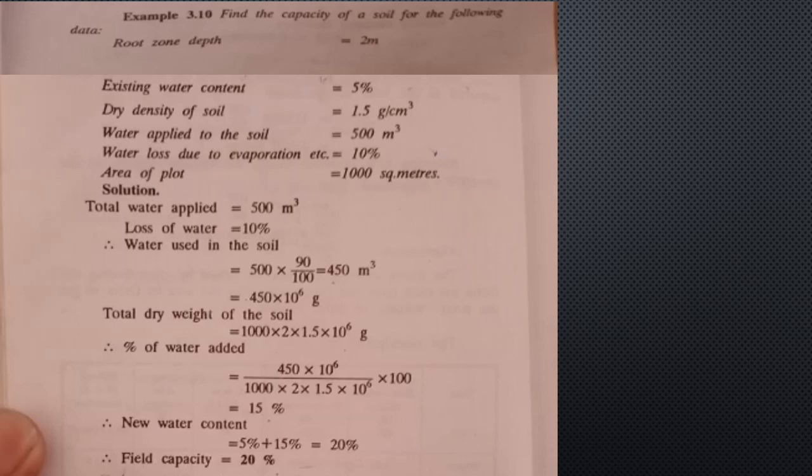Here we have to find the capacity of a soil for the following data. Root zone depth is given as 2 meter, existing water content is 5%, dry density of soil is given as 1.5 grams per centimeter cube, water applied to the soil is 500 meter cube, water loss due to evaporation etc., that is the losses, is given as 10%, and the area of the plot is given as 1000 square meters. So capacity here means field capacity, that is we have to find out FC.